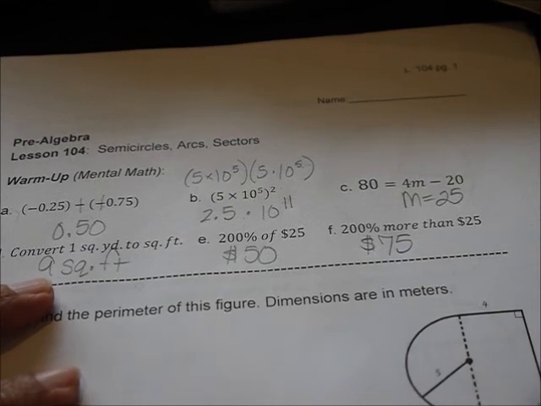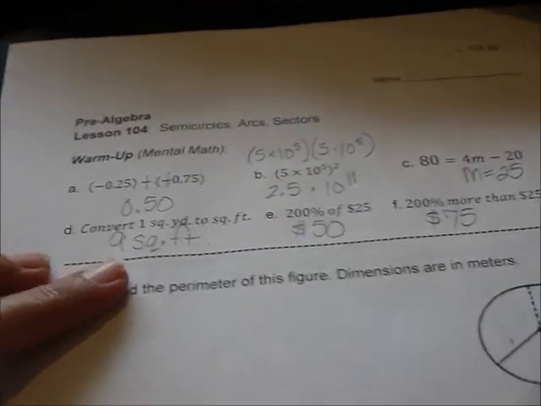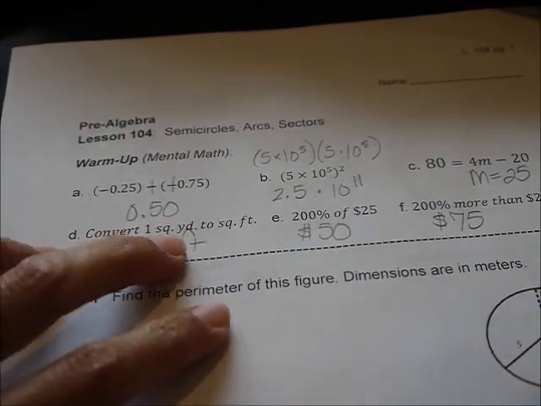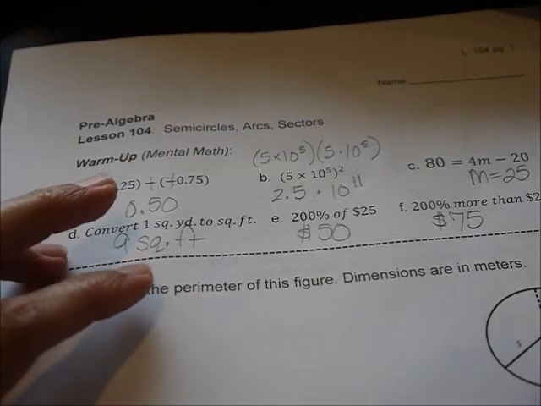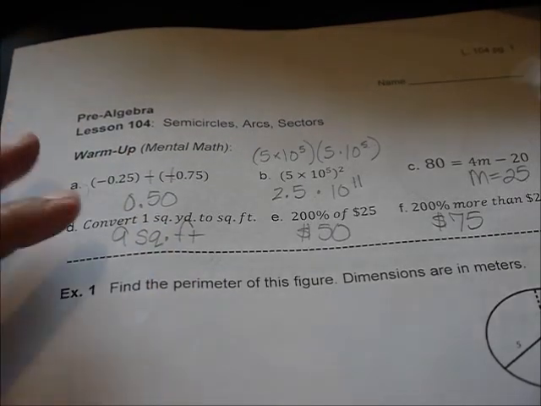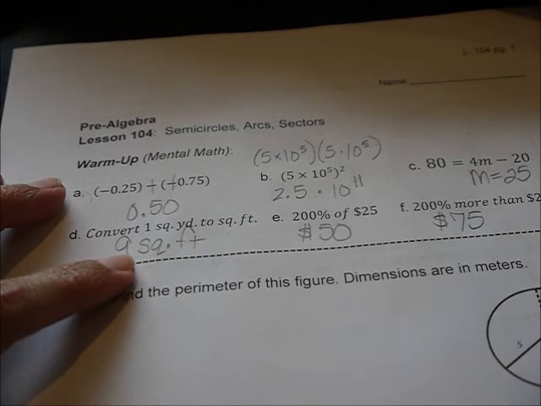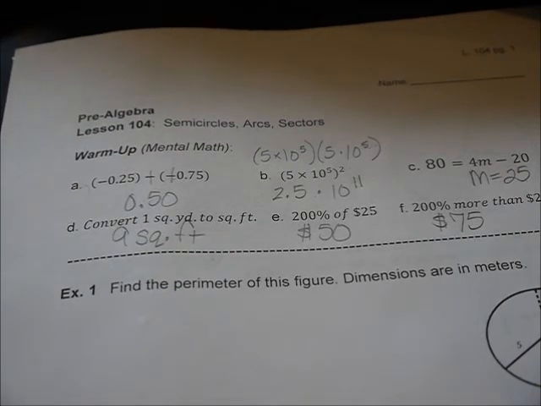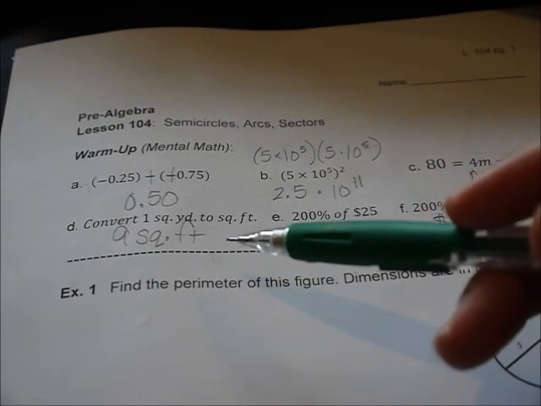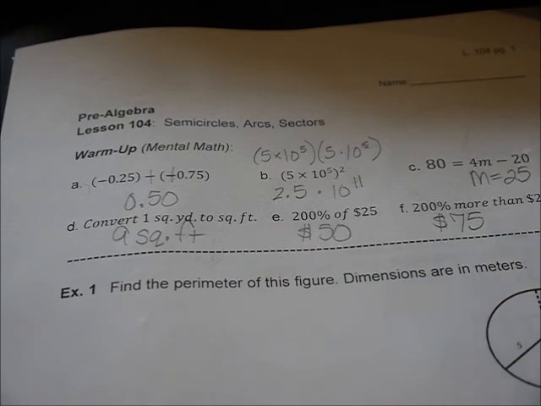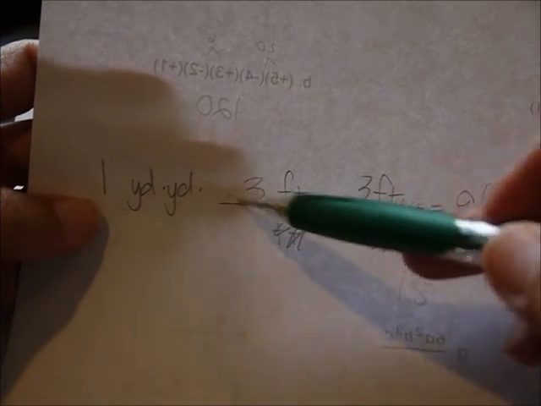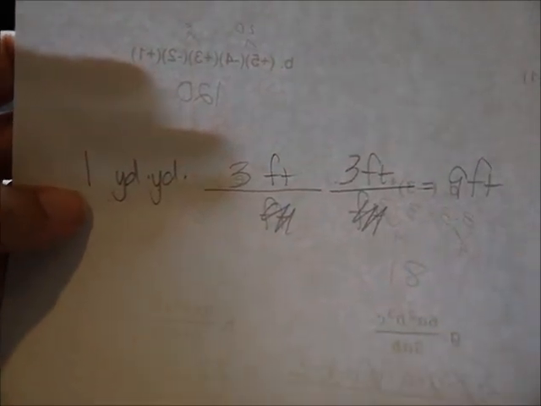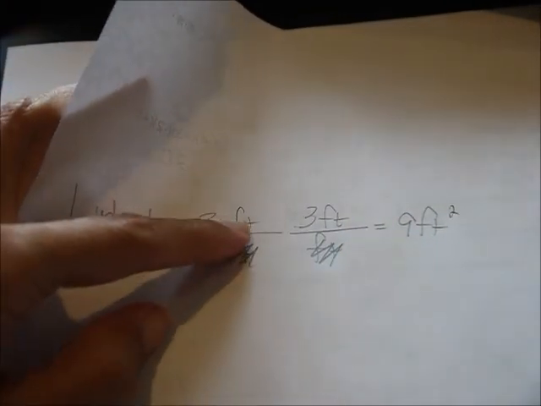And this one, square yards to square feet. Well, remember there are 3 feet in a yard and there's 2 of them. So what we basically do is 1 times 3 times 3. We get 9, or 3 squared, okay? If you needed to do that on some paper, that was okay. And I kind of showed it there. Those are my yards. So 3 times 3, 9 feet squared. Okay.